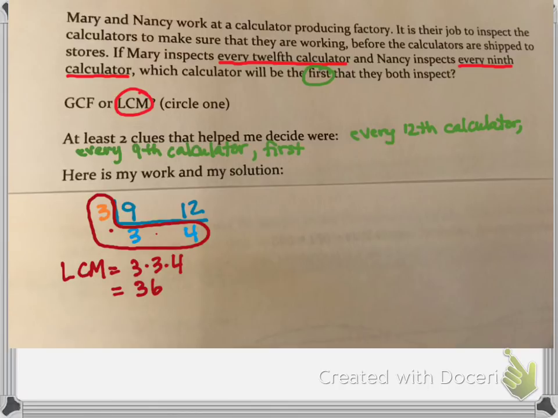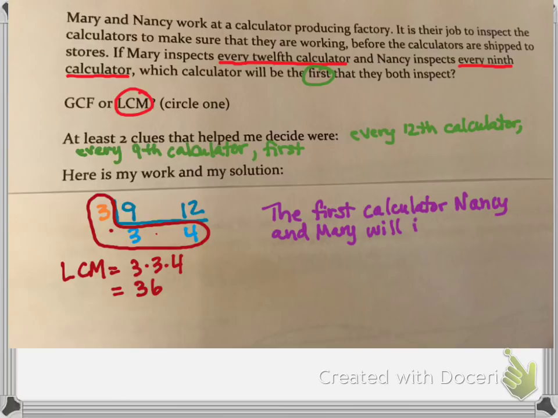So what this is saying is the first calculator Nancy and Mary will inspect will be the 36th calculator. Okay?